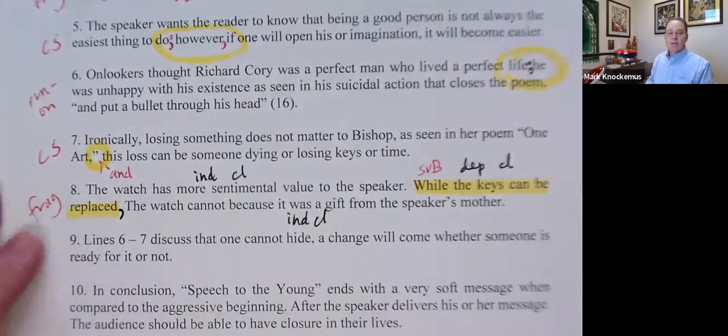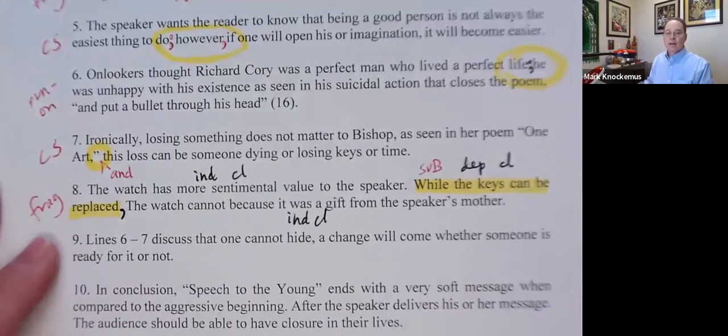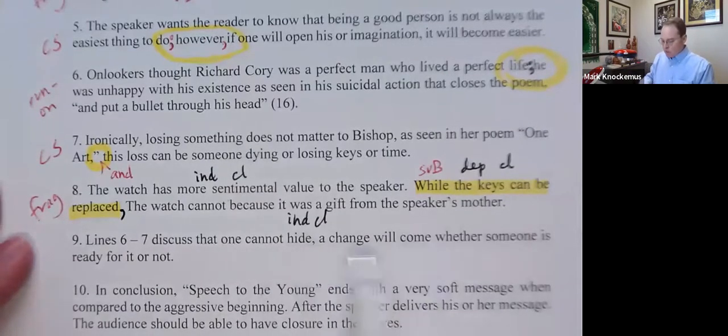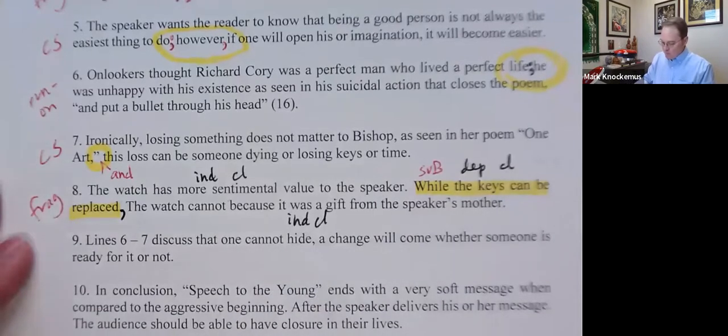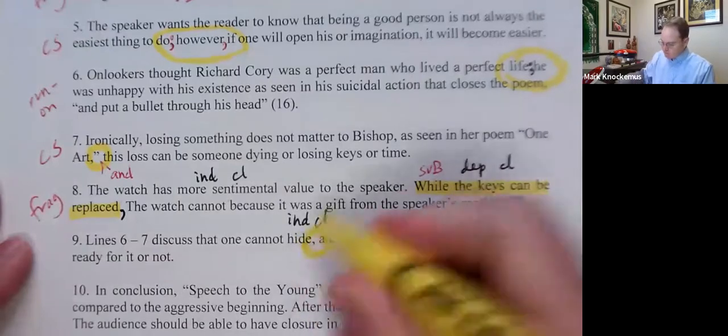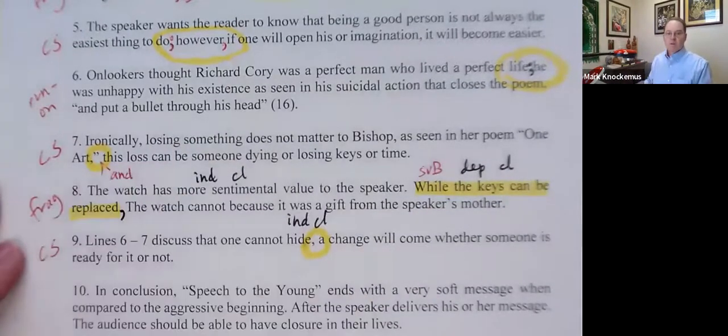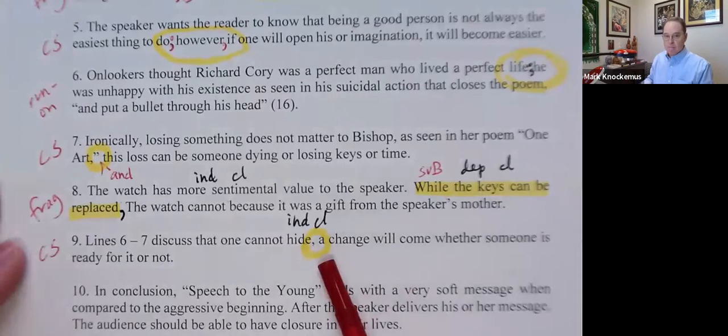Lines 6 through 7 discuss that one cannot hide. A change will come whether someone is ready for it or not. Two independent clauses, comma all by itself. Yep, you know what that makes. That makes a comma splice, right? How many different ways can we fix it?